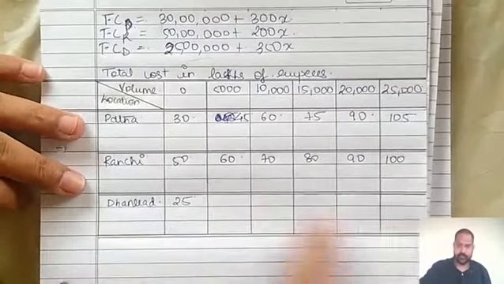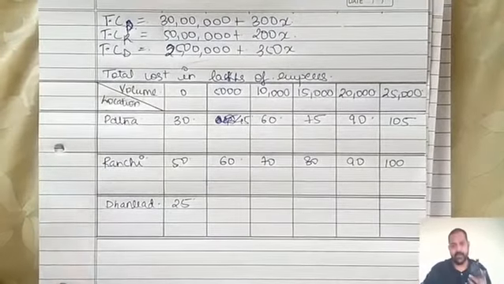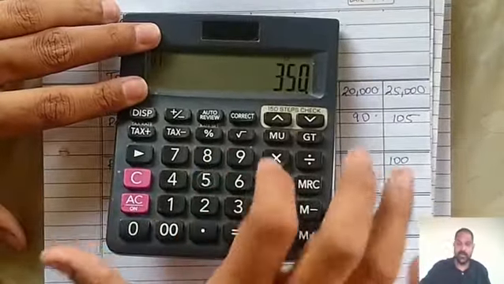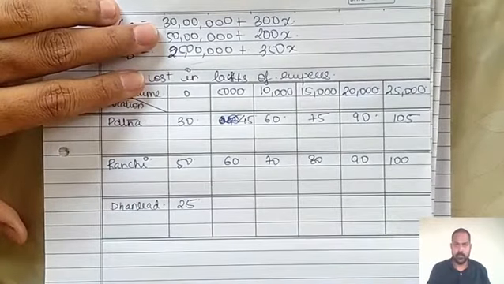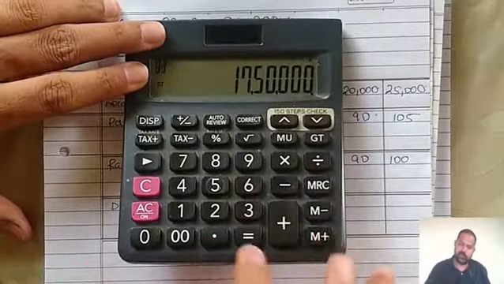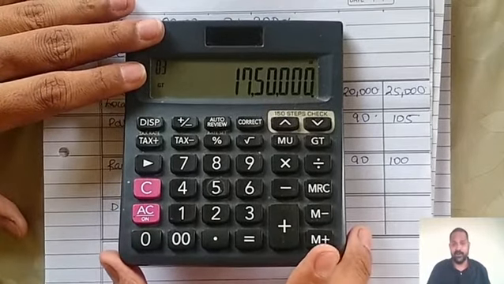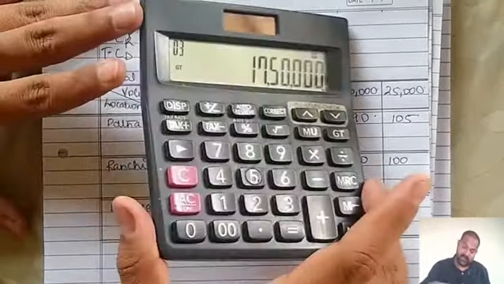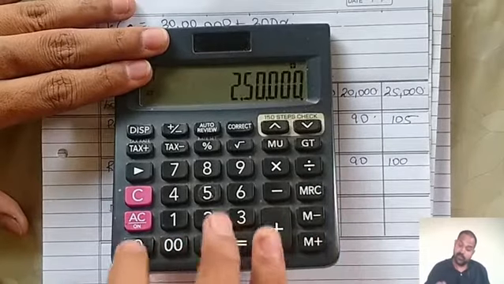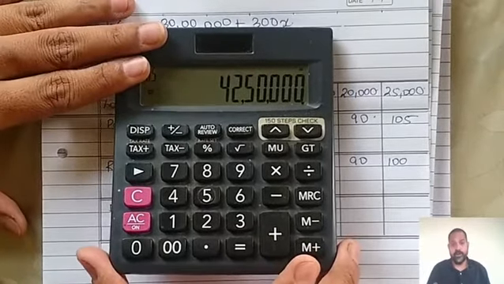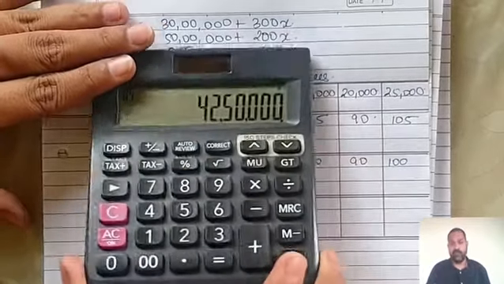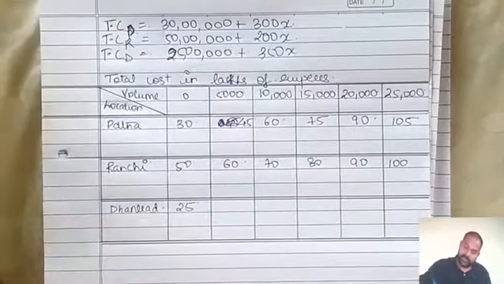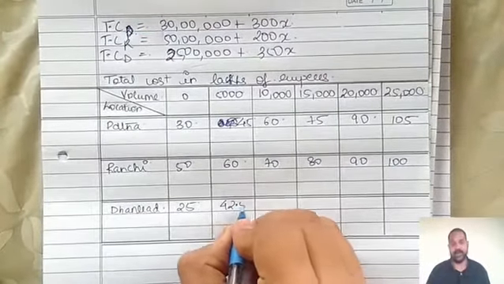Let's come to the last one, which is 25 lakh plus 350 into X. So if I'm producing 5,000 units, it is going to be 350 into 5,000 units. So that is 17,500. 17 lakh 50,000 plus another fixed 25,000. So the answer is 42 lakh 50,000. If I have to write that in lakhs of rupees, I can't write it as 42 lakh 50,000. I will have to write it as 42.5 lakh.